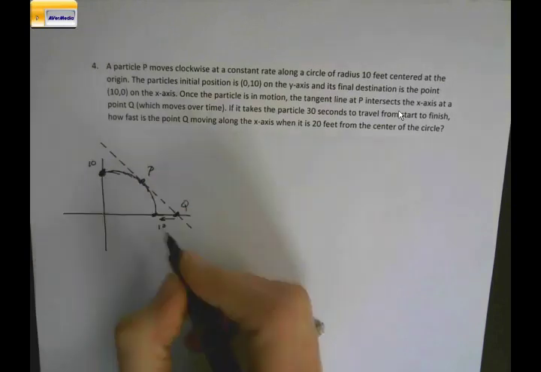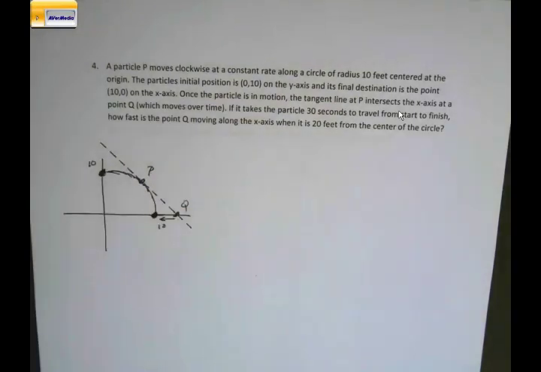It takes the particle 30 seconds to travel from the start to the finish. It's starting up here and it's ending here. How fast is the point Q moving along the x-axis when it is 20 feet from the center of the circle?